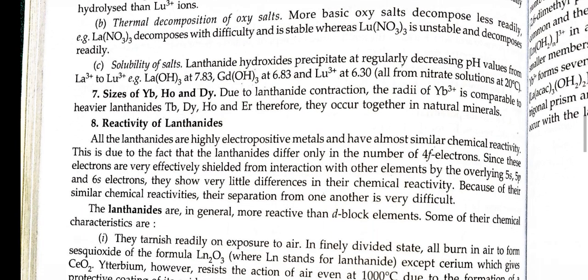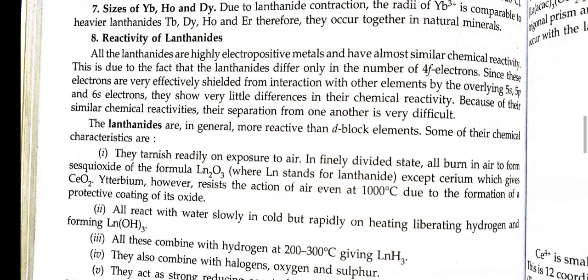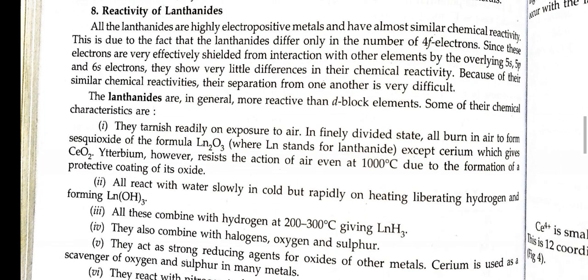Eighth is reactivity of lanthanides. All the lanthanides are highly electropositive metals and have almost similar chemical reactivity. This is due to the fact that the lanthanides differ only in the number of 4f electrons. Since these electrons are very effectively shielded from interaction with other elements by the overlying 5s, 5p and 6s electrons, they show very little difference in chemical reactivity. Because of their similar chemical reactivity, their separation from one another is very difficult.